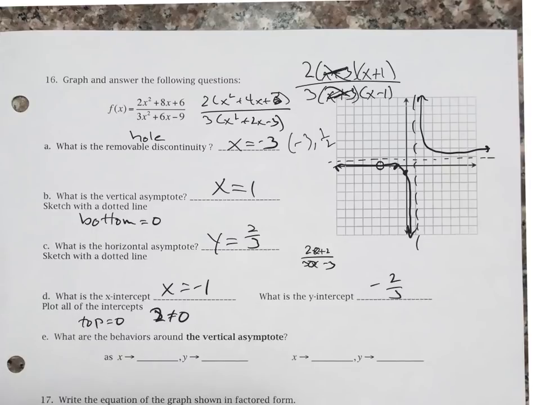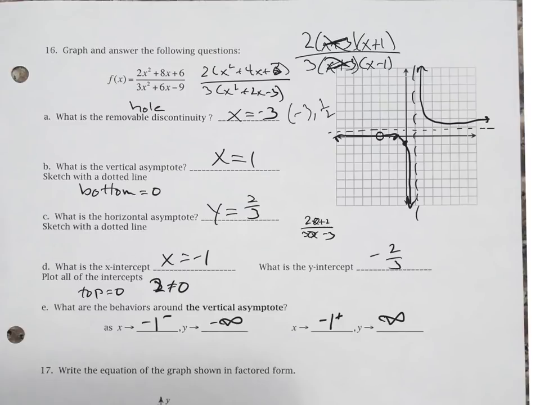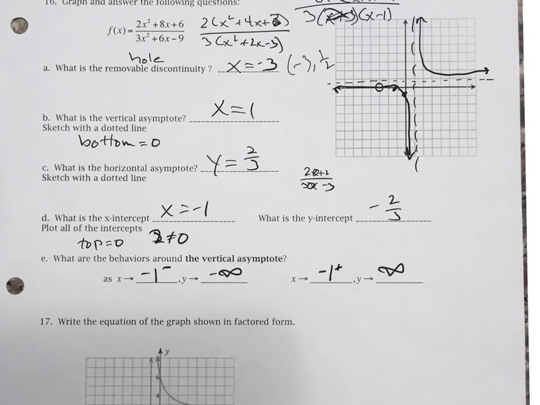Behaviors around the vertical asymptote. There is only one. Your vertical asymptote is at negative 1. So as it approaches negative 1 from the left, negative 1 from the right. As it approaches negative 1 from the left, it's to negative infinity. And from the right, it's positive infinity. All of those questions are on there. Number 17, also going to be on there.